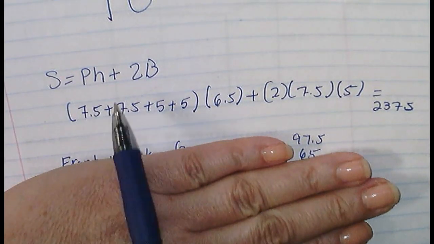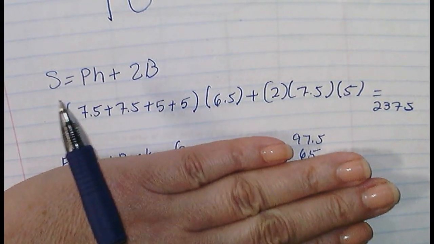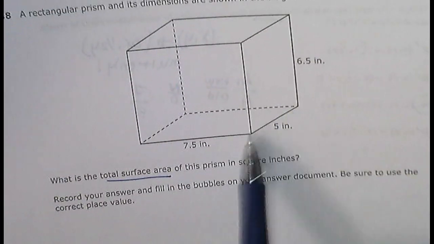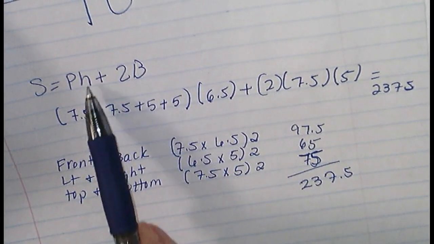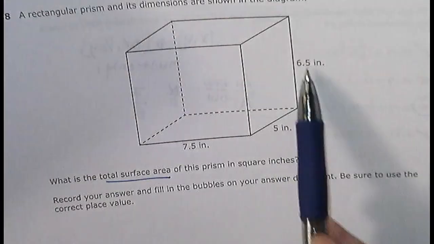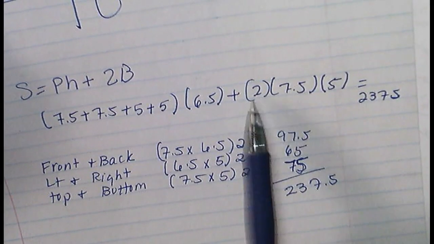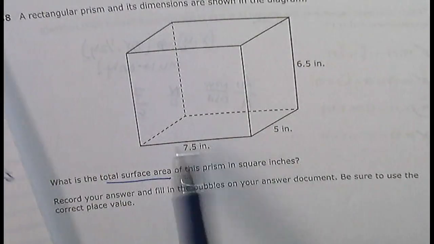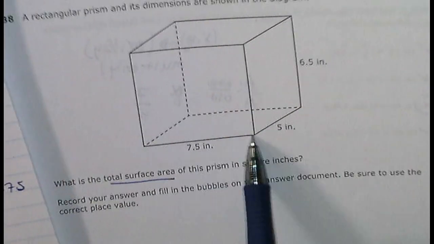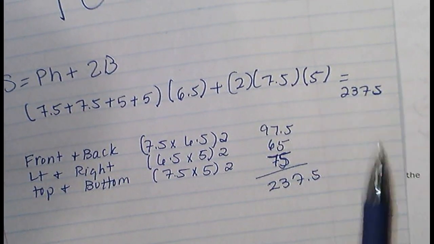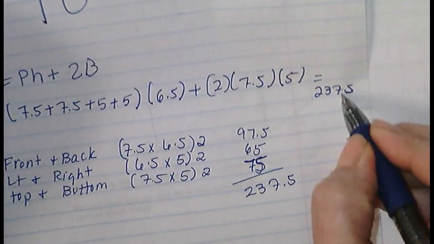S equals pH plus 2B. P stands for perimeter of base. So the base was down here, 7.5 and 7.5, and that's where I got that. The height is 6.5, and that's right here. Plus sign, I brought that over. I put the 2 right there. And B is the area of the base, and this thing's a rectangle, or excuse me, square. So 7.5 times 5. If you type all of that in, and it's a bunch to type in, you get the right answer, 237.5.